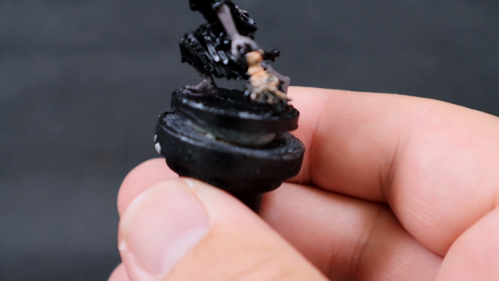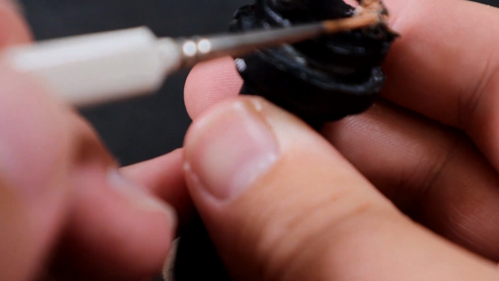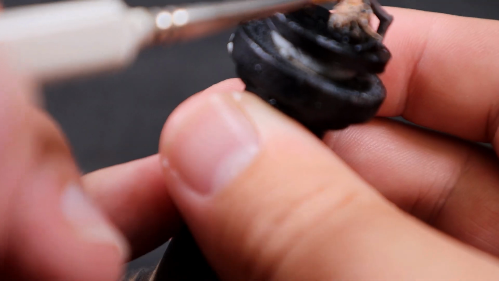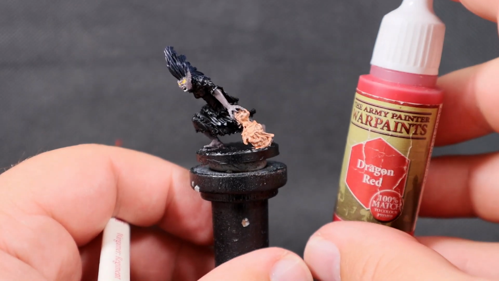So going with barbarian flesh is a good base coat for our skin tone here, and of course being careful and intricate. It's got a lot of little holes and tears in the actual skin, so I'm just going to give it an all over base coat so I don't miss anything. So now I've given everything a good coating in our skin color.